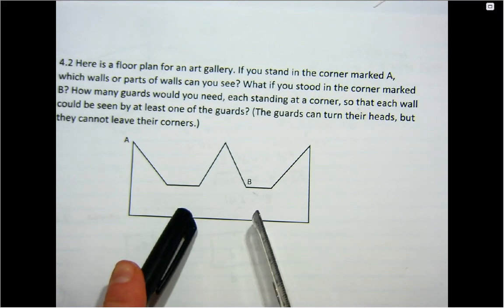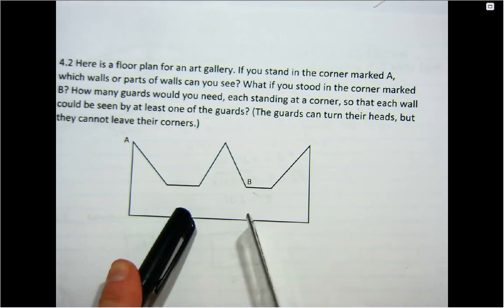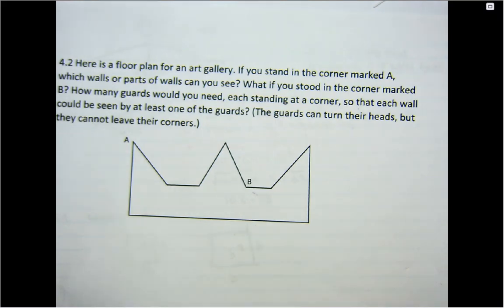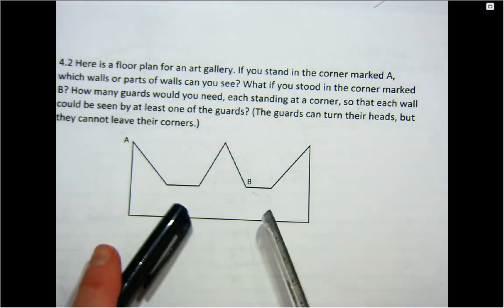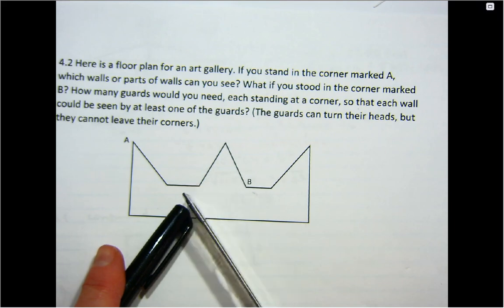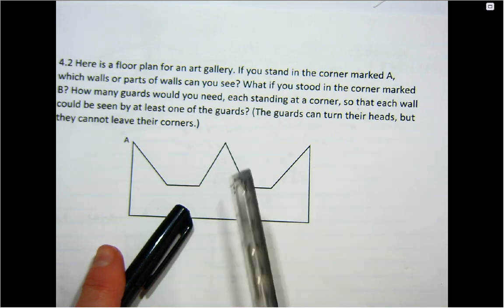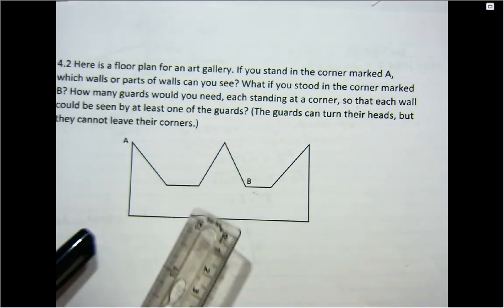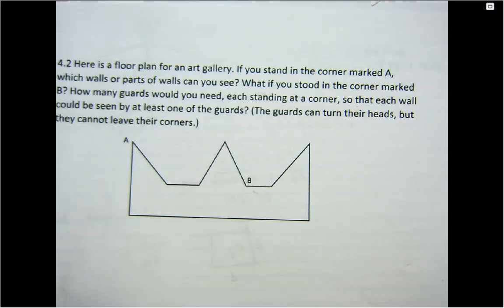Okay, so in our problem, the guards have to be on the corners, but that's an idea I hadn't thought of. So yeah, that would probably actually work. So if our guards have to be at the corners, are we stuck with 3 guards? I think so. I didn't see another way.